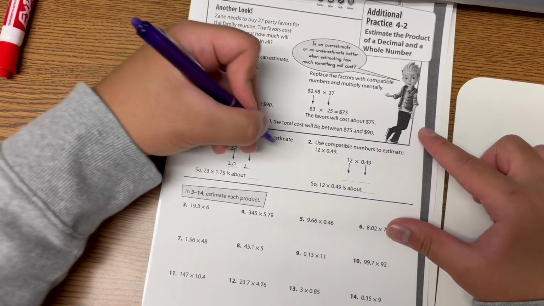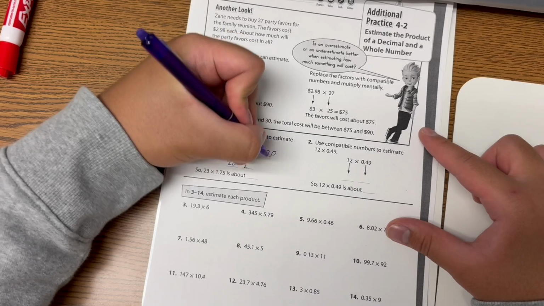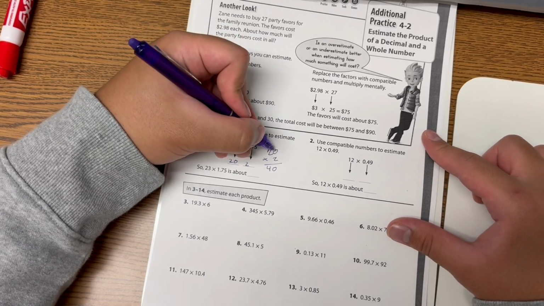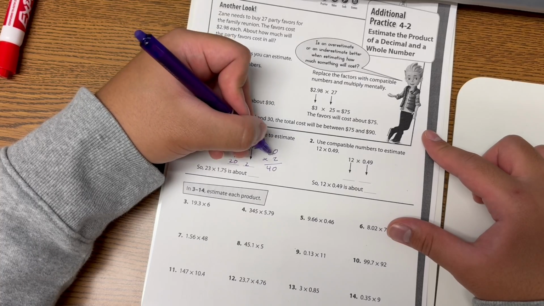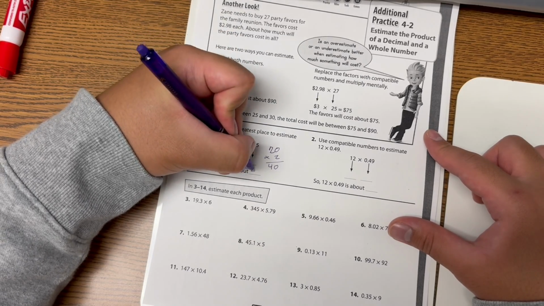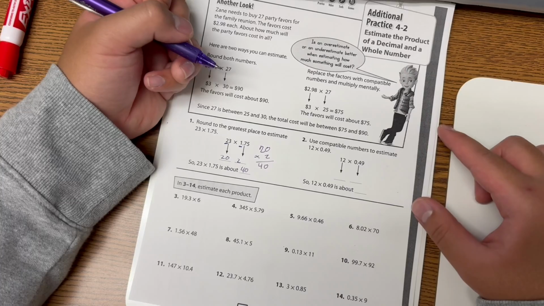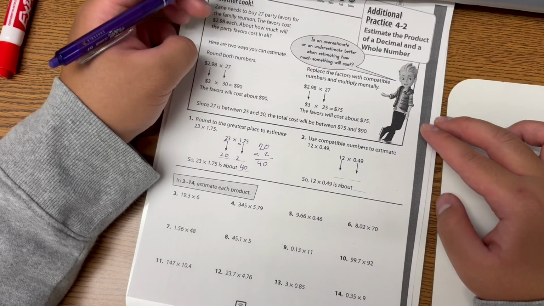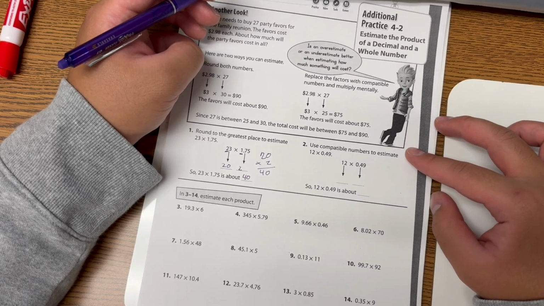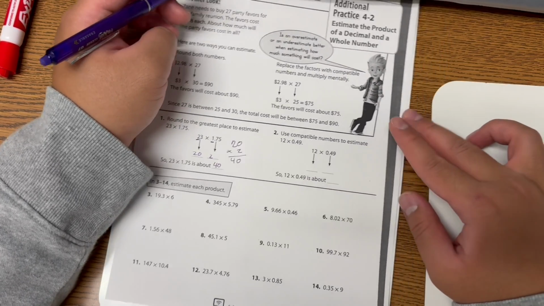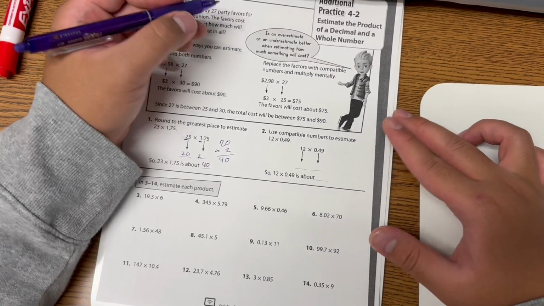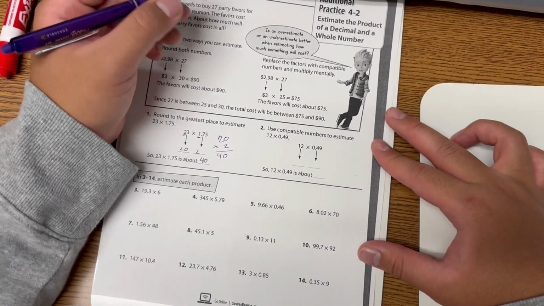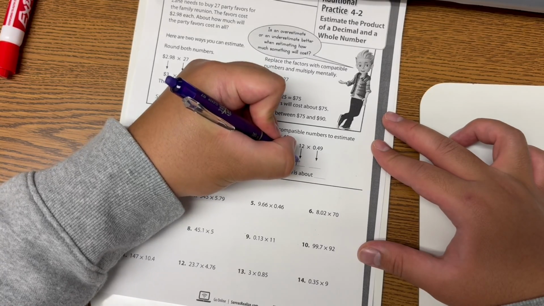Times 2 is 40, because 0 times 2 is 0 and 2 times 2 is 4. Now, in number 2, we are asked to use compatible numbers to estimate 12 times 0 and 49 hundredths. If we're doing compatible numbers, I would say that we can leave our 12 alone.